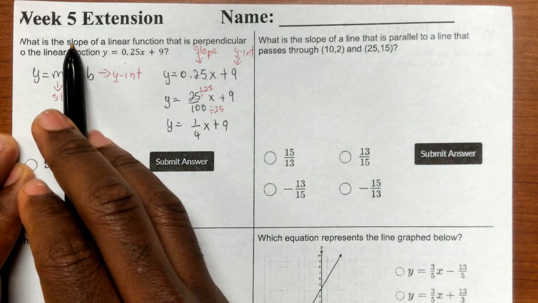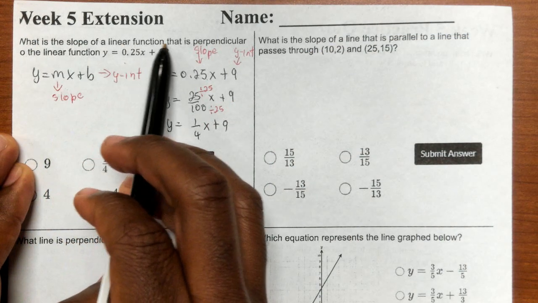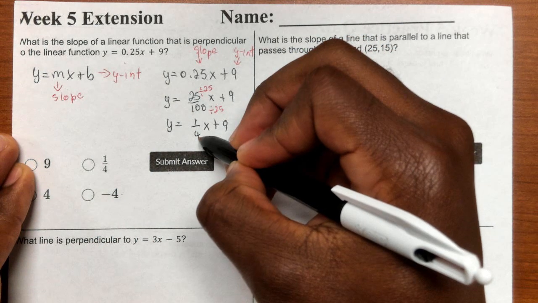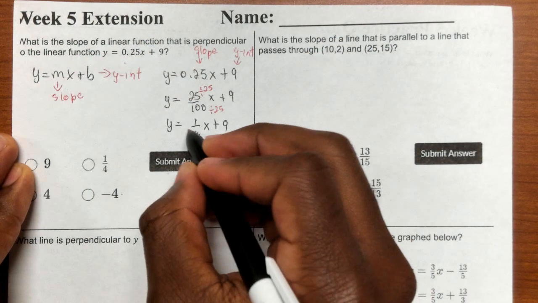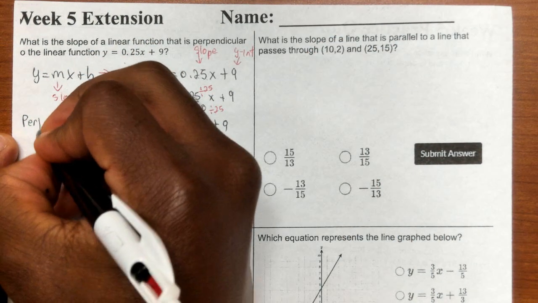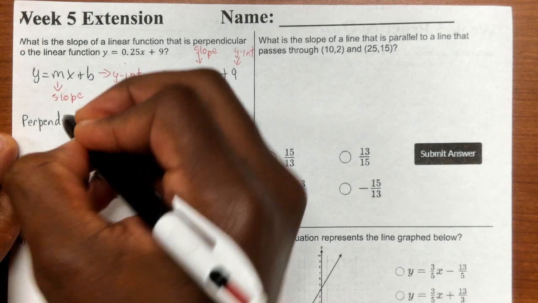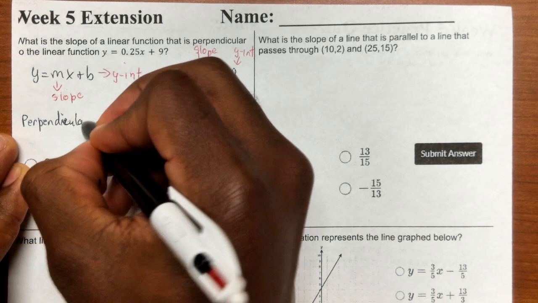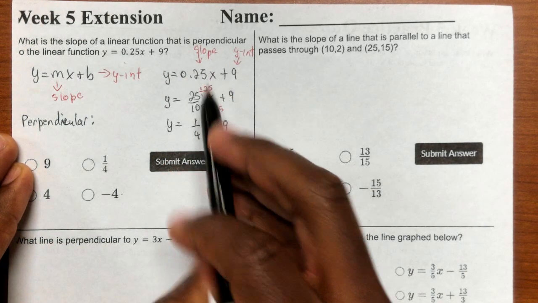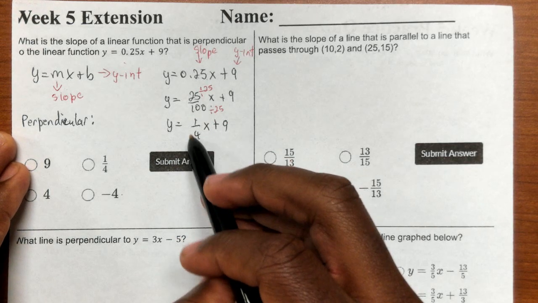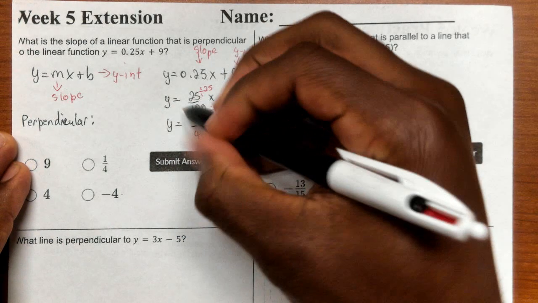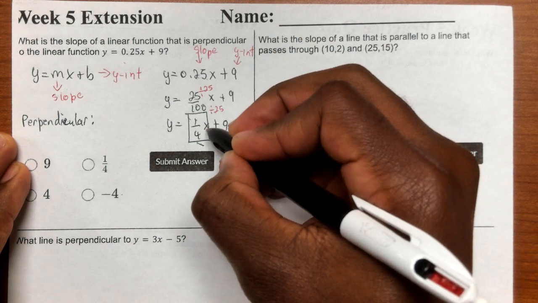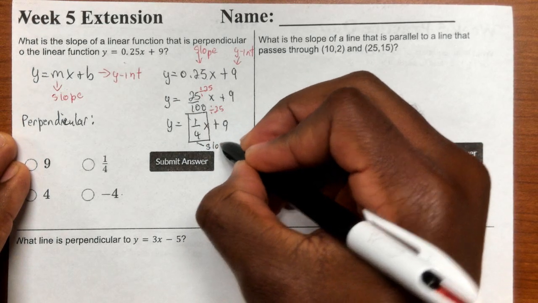The question says, what is the slope of the linear function that is perpendicular? The slope of this function is 1 over 4, so we need to find the perpendicular of that slope. When you're doing perpendicular, you have to do the opposite of the sign and flip the number. Again, the slope is just the 1 over 4, not including the x.